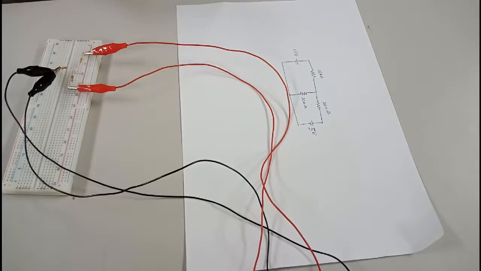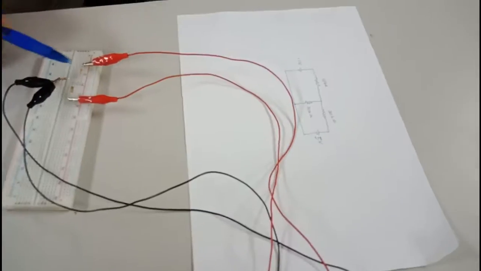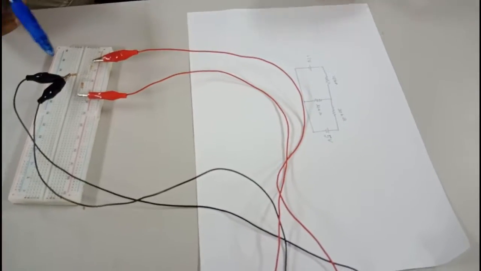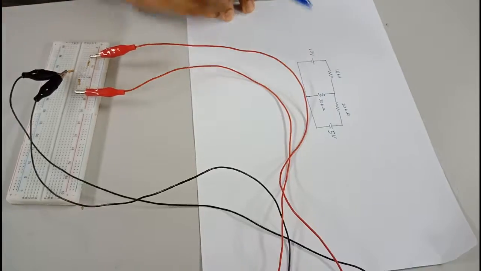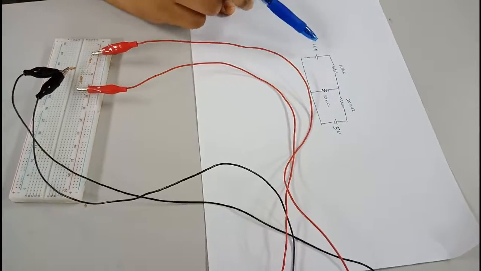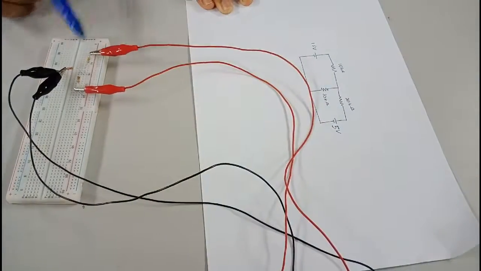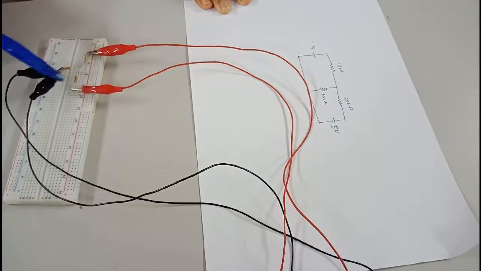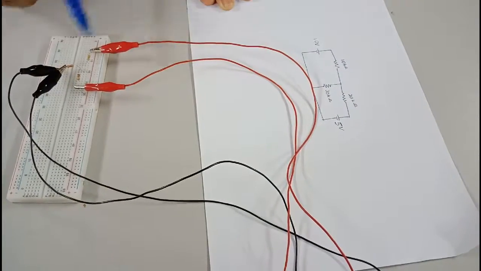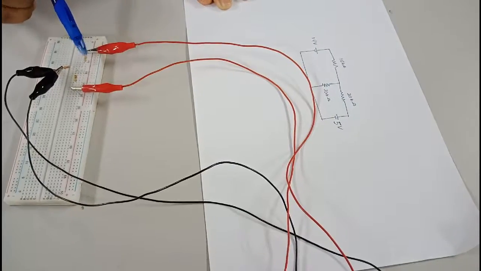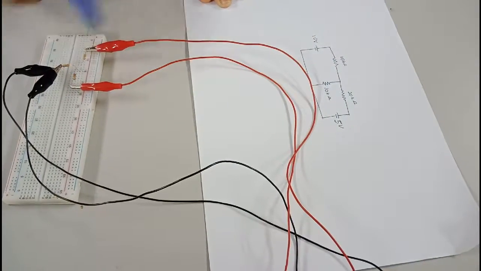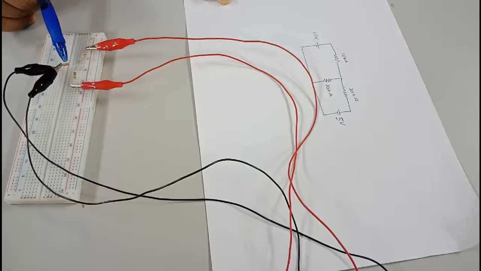Hello, now I'm going to explain how to calculate each value of current and voltage inside each resistor. Now we are going to connect the resistors as in the diagram given here. The 10 volt supply comes here and also the 5 volt supply comes here. And this is the 10 kilo ohm resistor. This is the 20 kilo ohm resistor. And this is the 30 kilo ohm resistor.